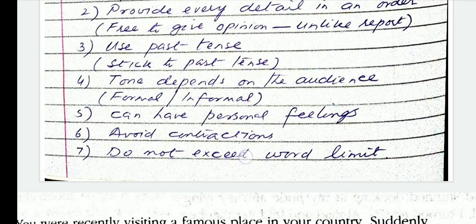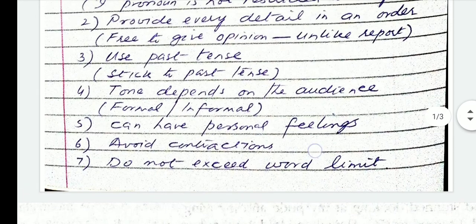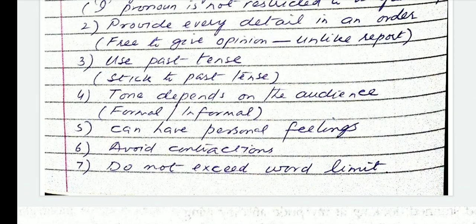Number 7 is do not exceed the word limit. The word limit, as you know, is 200 to 300 words, and don't exceed that. Yes, you can exceed it by 10 to 20 words, but make sure that you are not exceeding the limit by more than these. So these are the things that you must remember when you are writing an account.